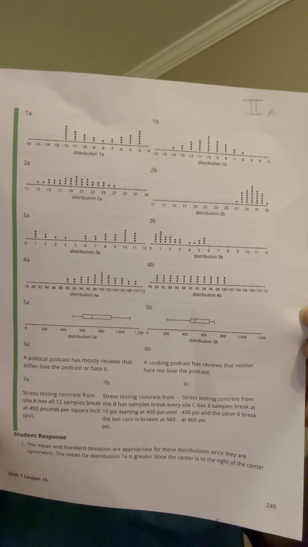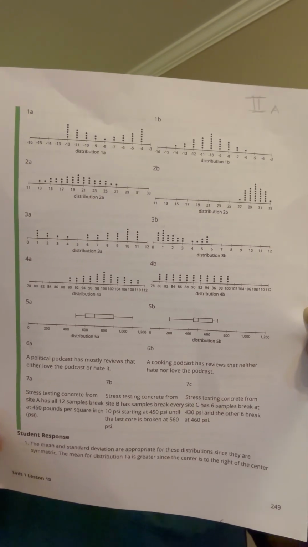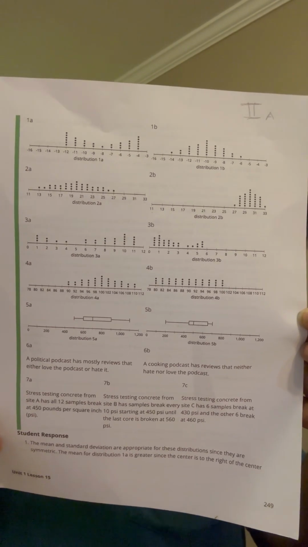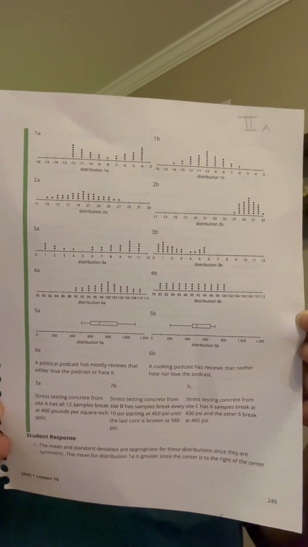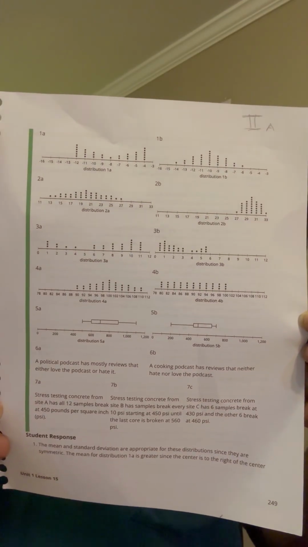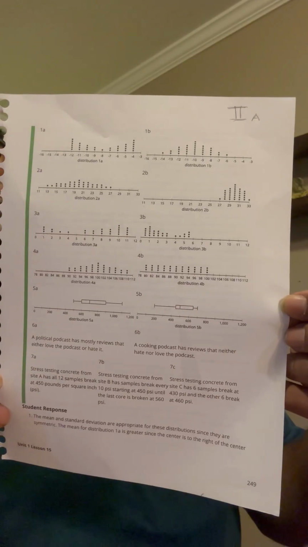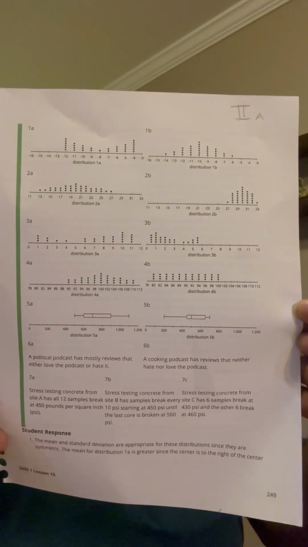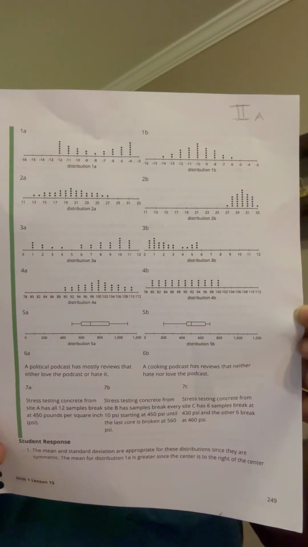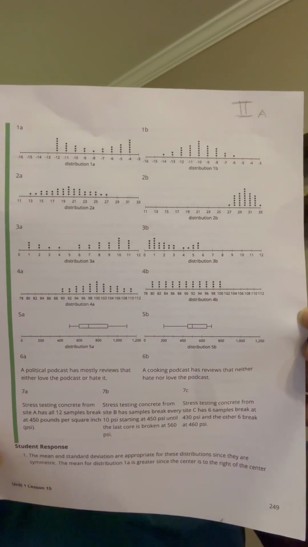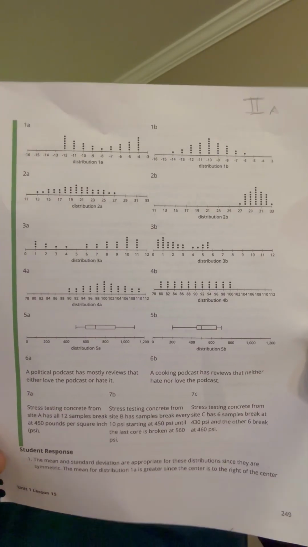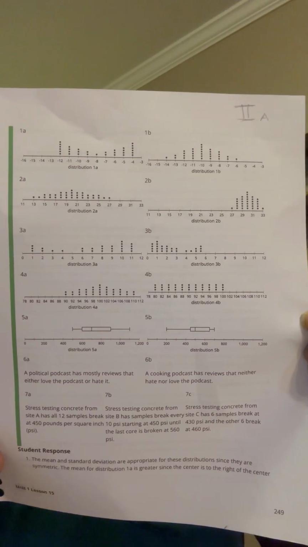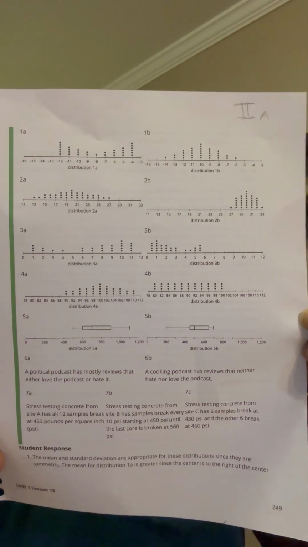For number two, the mean and the standard deviation would be appropriate measures for center and for distribution, all right? Because the data is symmetric. But if you notice, the mean for the distribution in 2B is greater, since the center again is further to the right. And the standard deviation for 2A is going to be greater, since the data is spread out more.